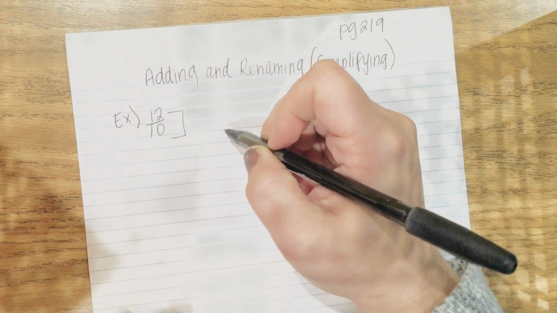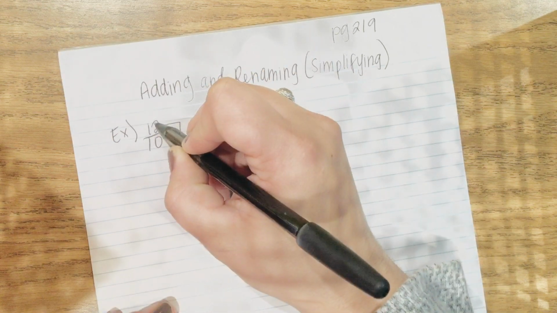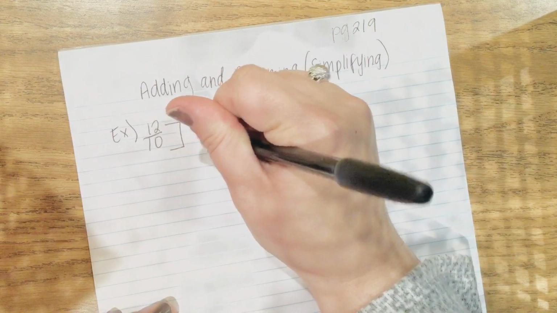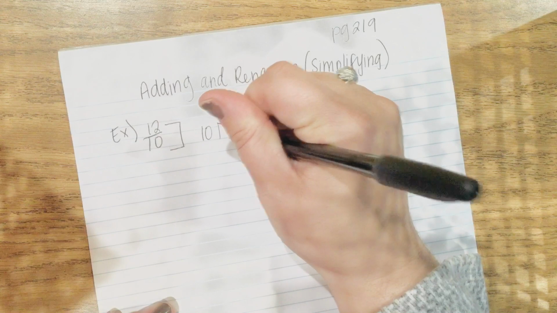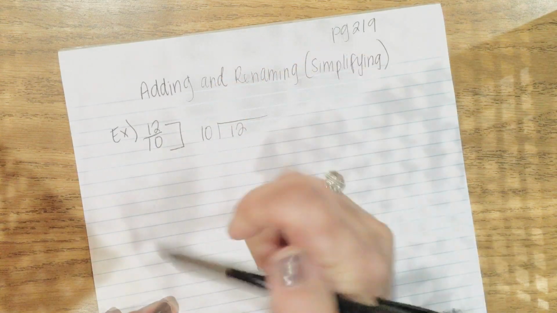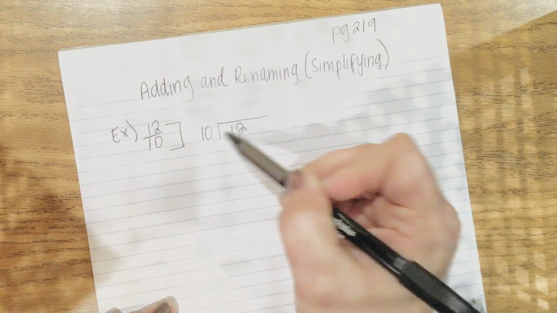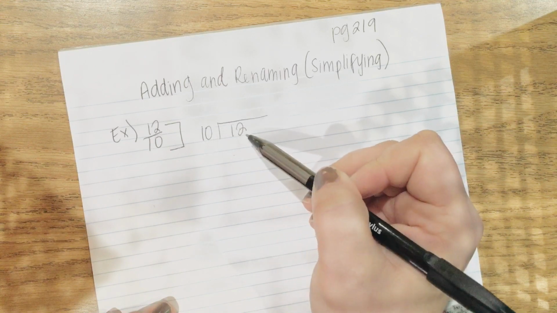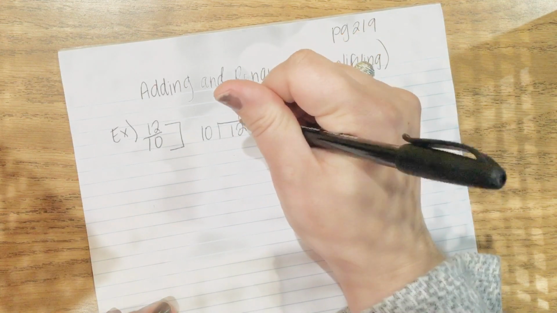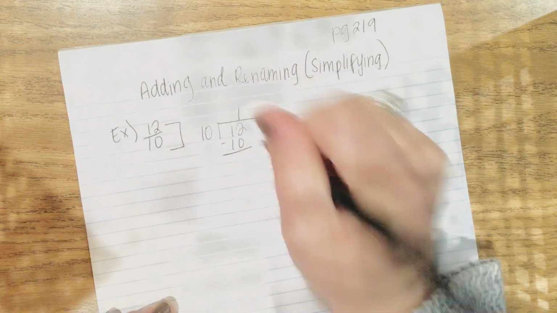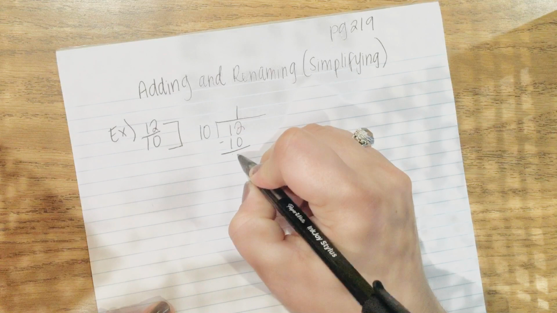Just how we did with decimals, the numerator becomes the dividend. We're still going to do that. So we're going to divide 10 into 12. My numerator became my dividend. How many times can 10 go into 12? One time. 12 minus 10 is 2.